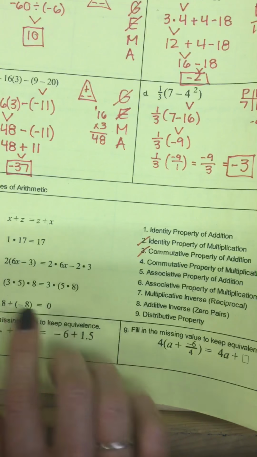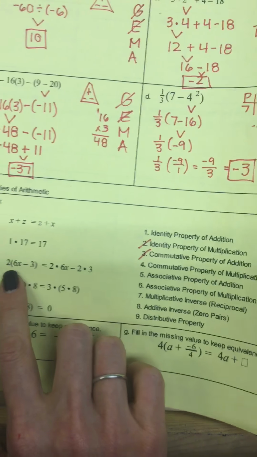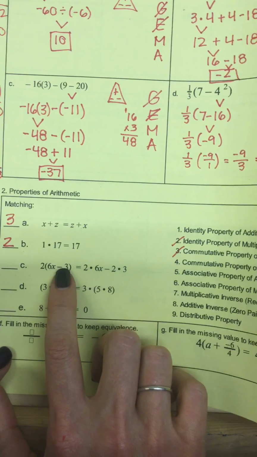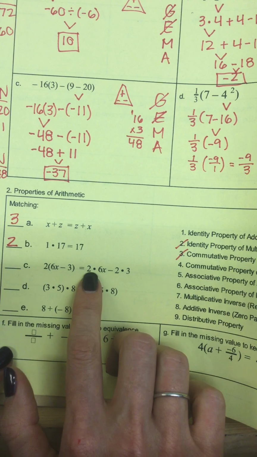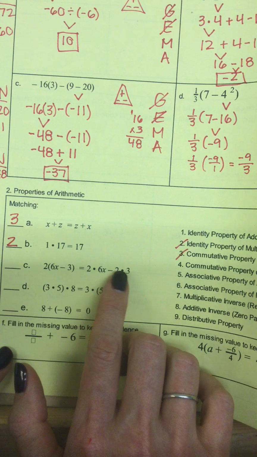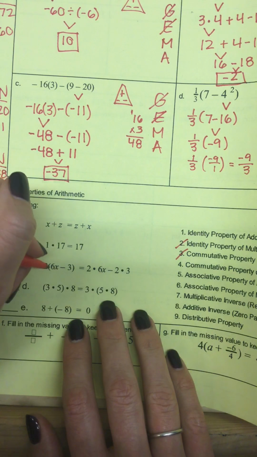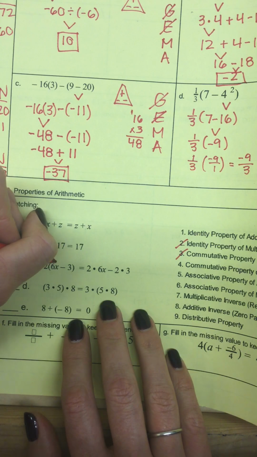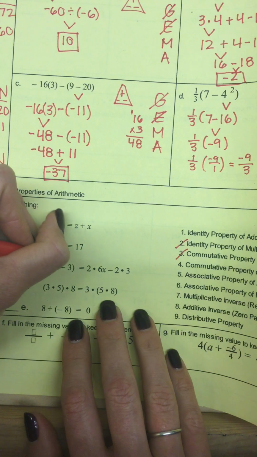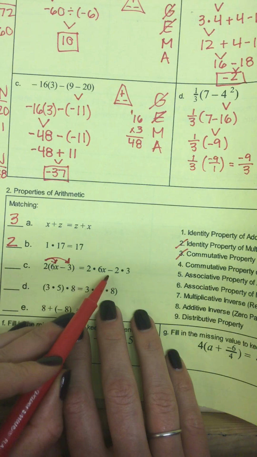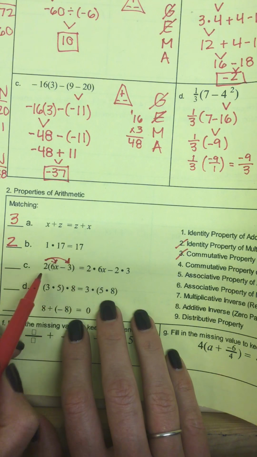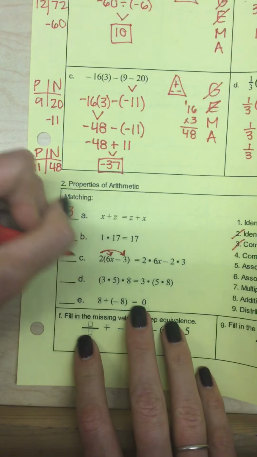Okay, C. Well, let's look. I have 2 outside of parentheses, and then I have 6x minus 3 inside my parentheses. And then over here, I have 2 times 6x minus 2 times 3. Well, I can already look at this problem, and it looks to me like it's a distributive property. 2 times 6x minus 2 times 3. All right, so that's our option 9.